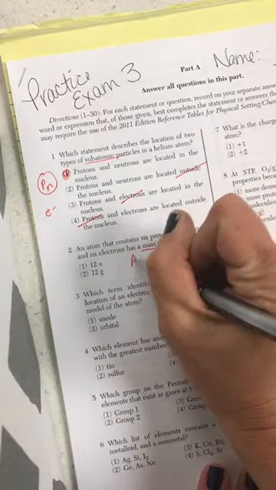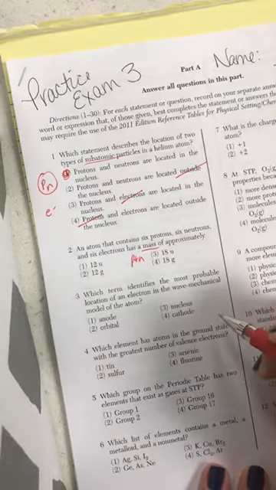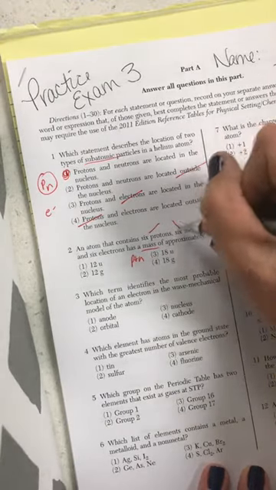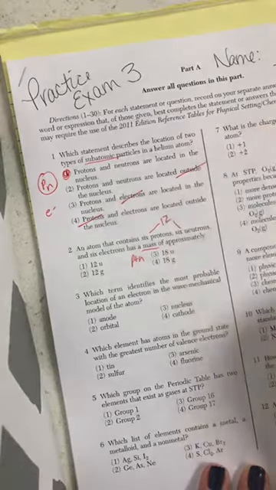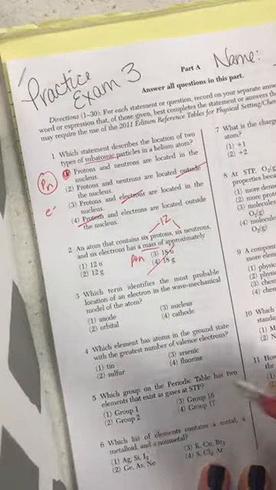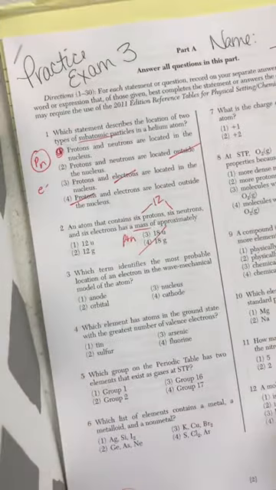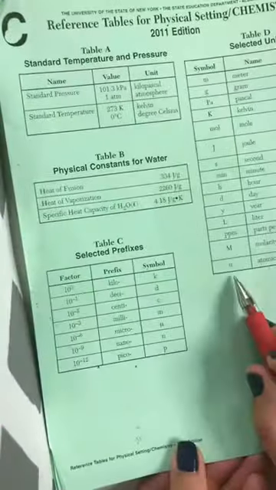All right, an atom that contains 6 protons, 6 neutrons, and 6 electrons has a mass. Mass is equal to the nucleus: the protons plus the neutrons equals the nucleus. So if I've got 6 protons and 6 neutrons, I have a mass of 12. So I right away cross these out. So what is it? 12 u's or 12 g's? Well, one atom is certainly not going to weigh 12 grams. If you go to your reference table, you can see what a u is. A u is an atomic mass unit. So I definitely want to pick the u.